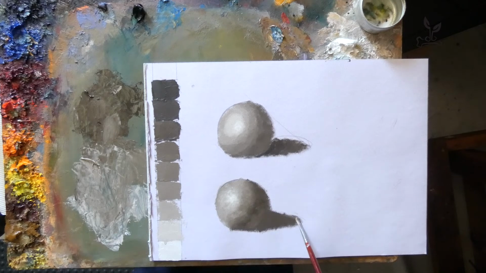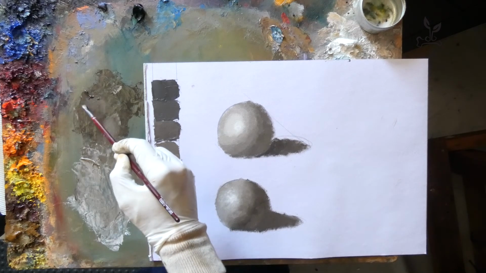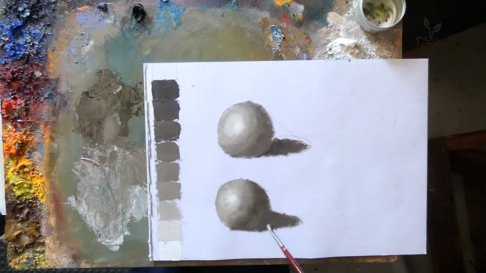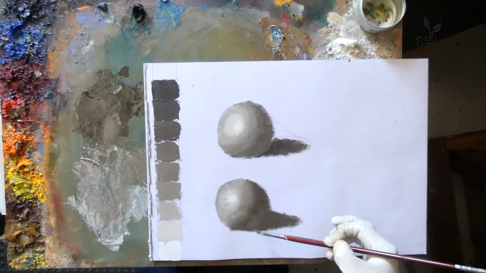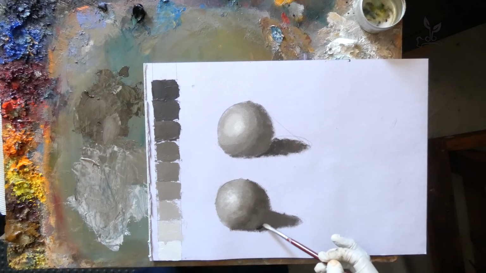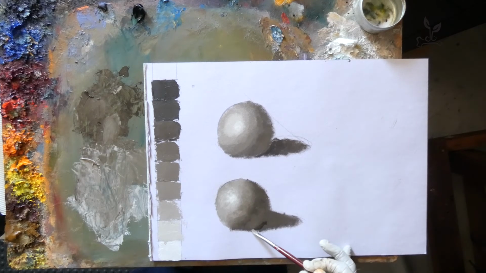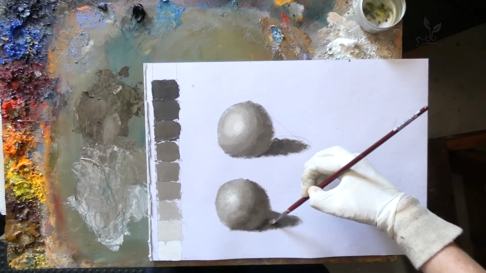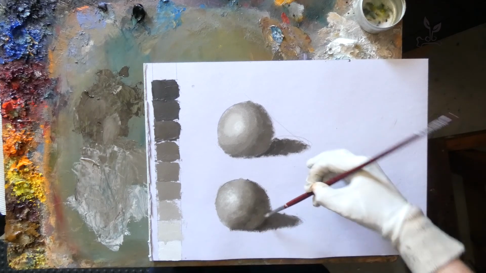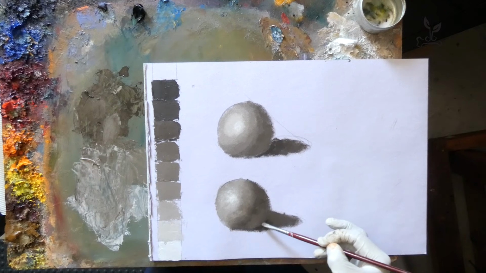I can then come into this, I've got my shadow, this is my shadow shape here. I can then go, okay, I want a dark, that dark little thing under here. I can then put that in, where the light doesn't get, and then blend it out. But it's much faster, and I don't have to mix up all my colours beforehand.